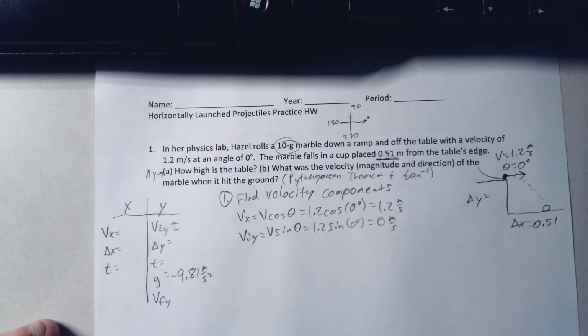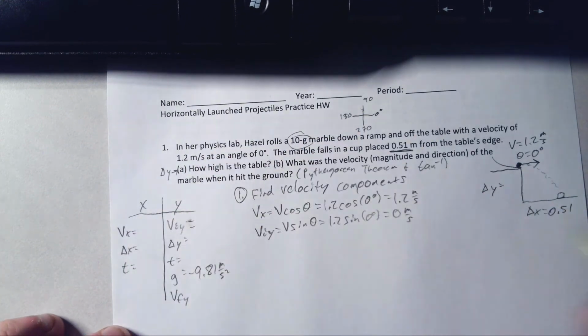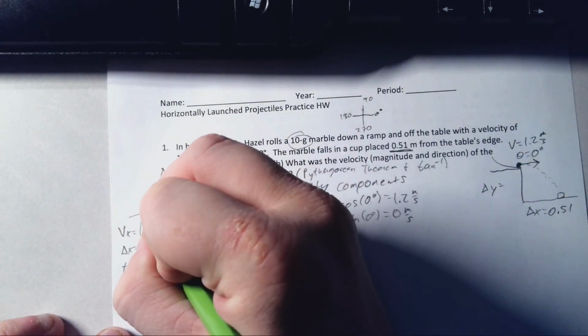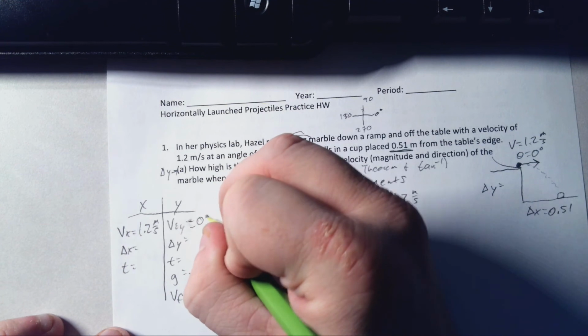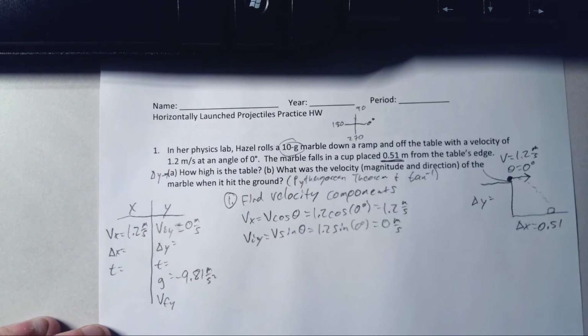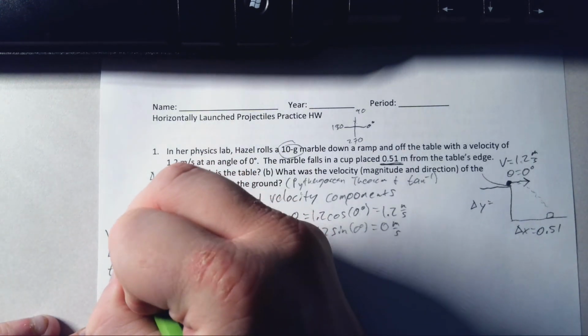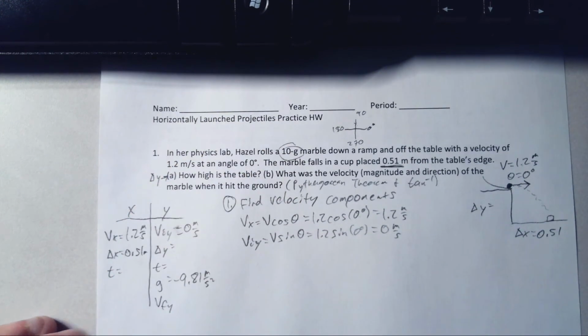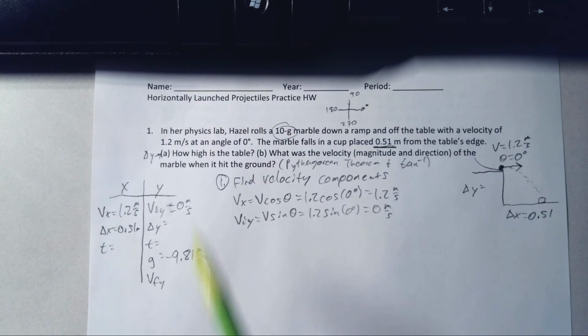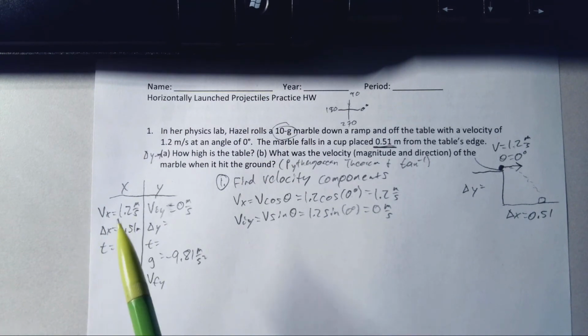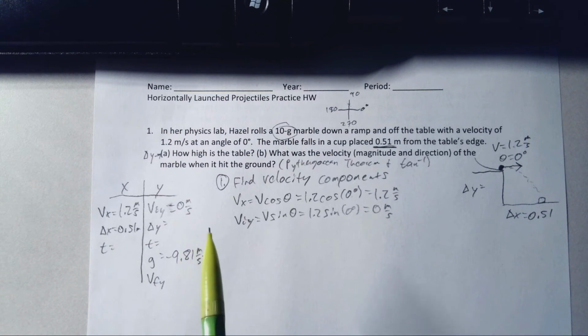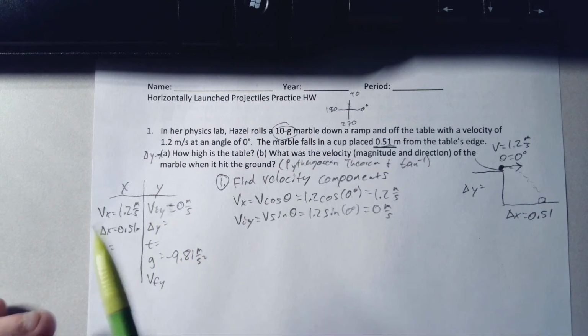So when we do that, we'll go over here and fill in what we have. So 1.2 meters per second and 0 meters per second. We can also look at the table and realize that we have the delta x here, which is how far it's moving away from the table. Now, what I like about using this table in these problems is that there'll either be enough information in the x direction or there'll be enough information in the y direction for us to solve.